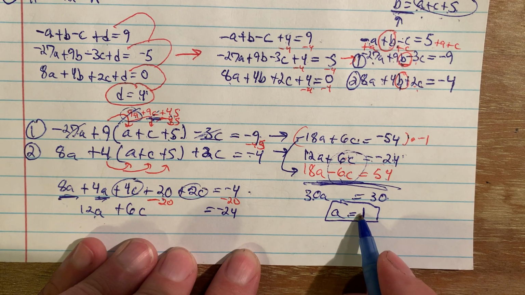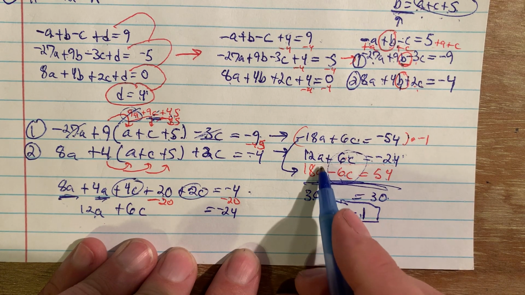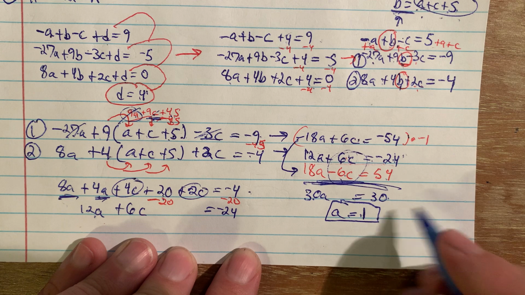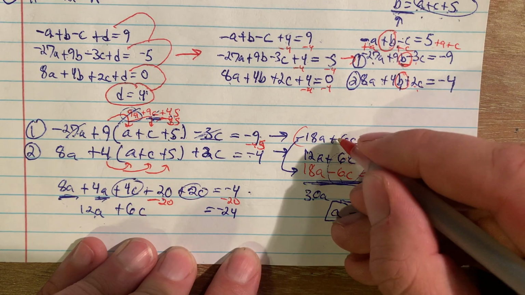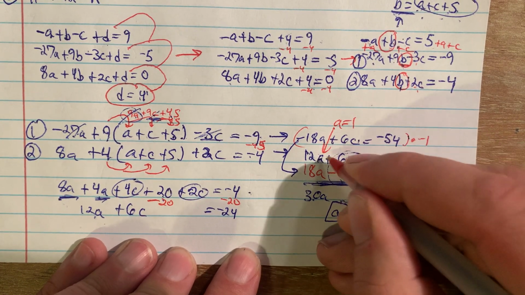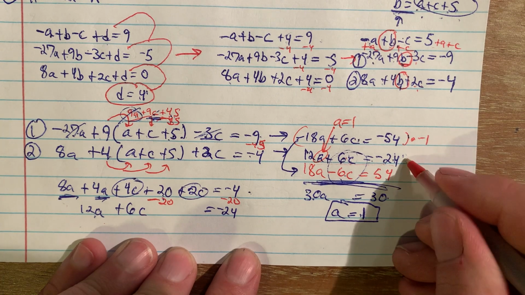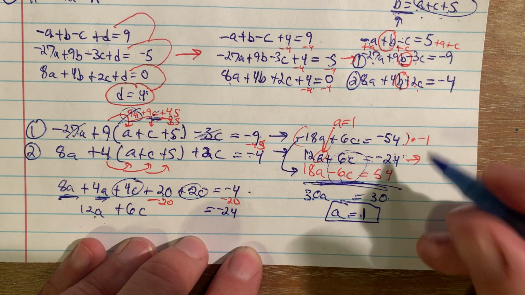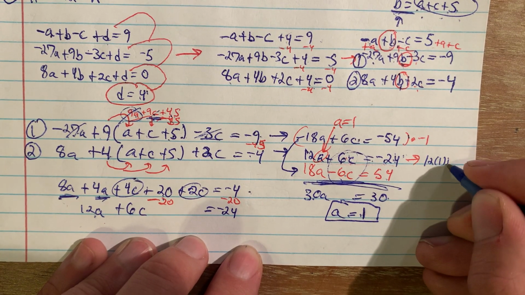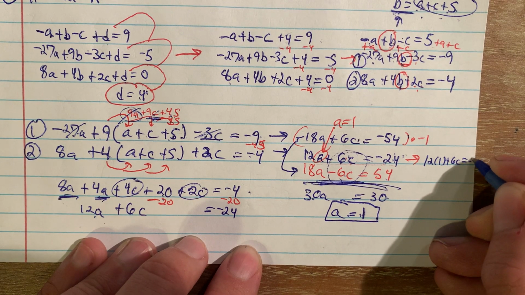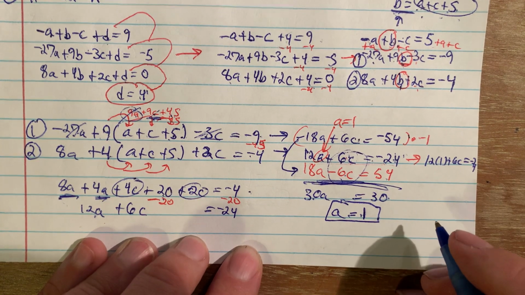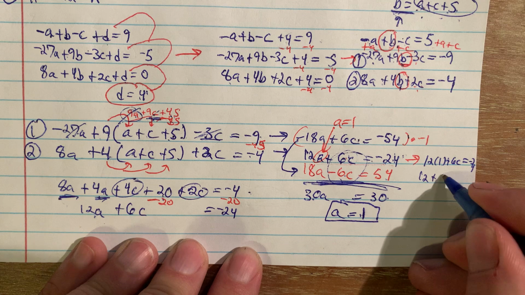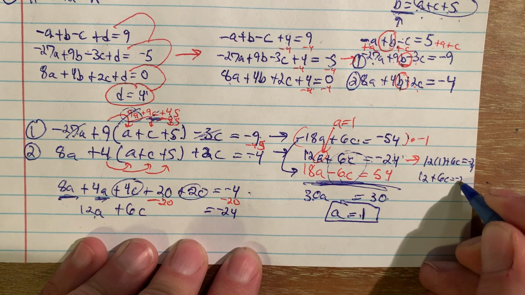Now I need to plug back in. Here's an equation with just a's and c's. So I'm going to plug in a equals 1 right here. And when I do that, I will get 12 times 1 plus 6c equals negative 24. Oh, I ran out of room here, guys. That's so awful. 12 plus 6c equals negative 24.